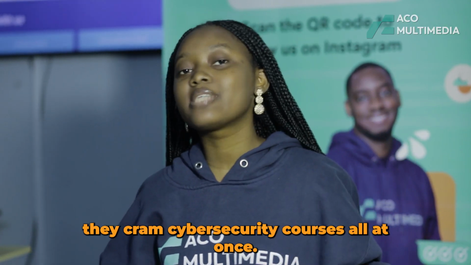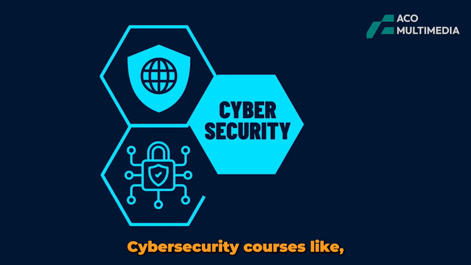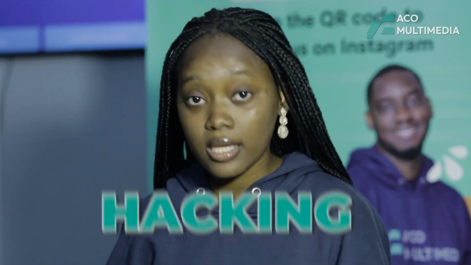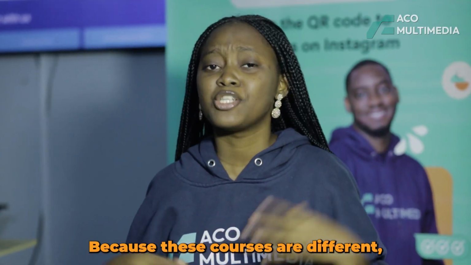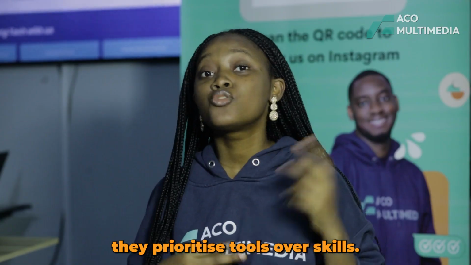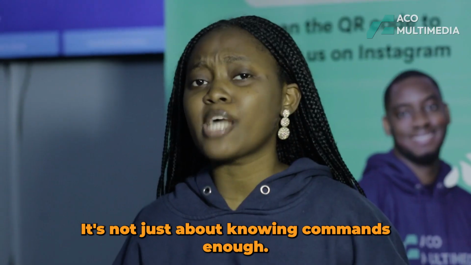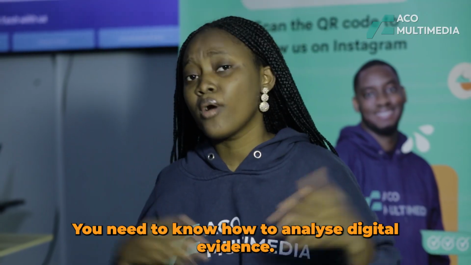1. They cram cybersecurity courses all at once. Courses like forensics, hacking, cloud security, malware analysis all at once. Because these courses are different, they need deep focus. 2. They prioritize tools over skills. It's not just about knowing commands enough. You need to know how to analyze digital evidence.